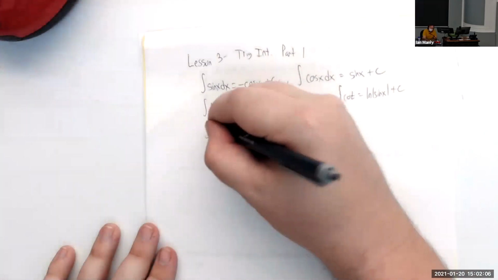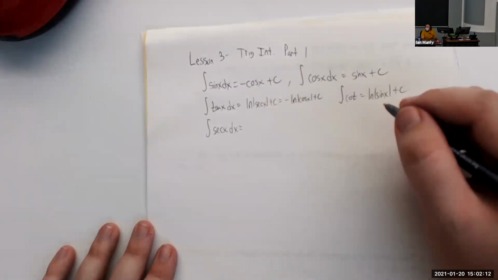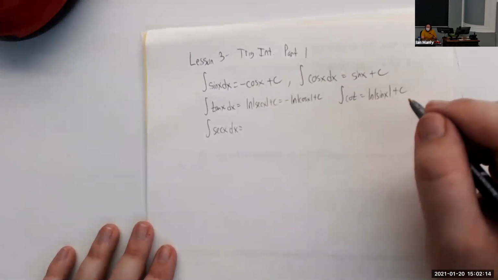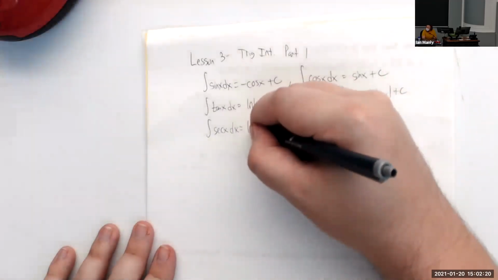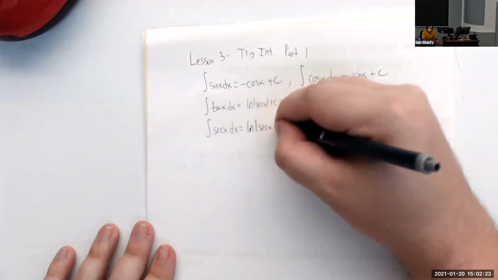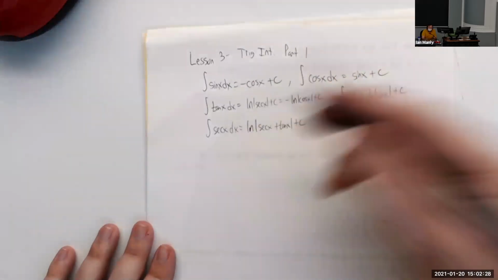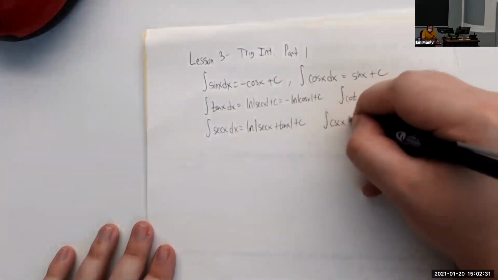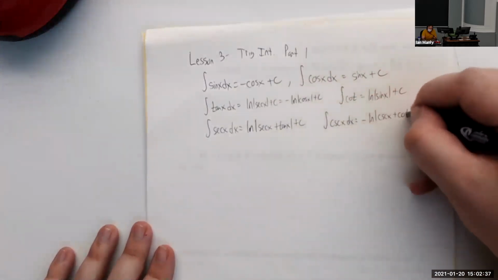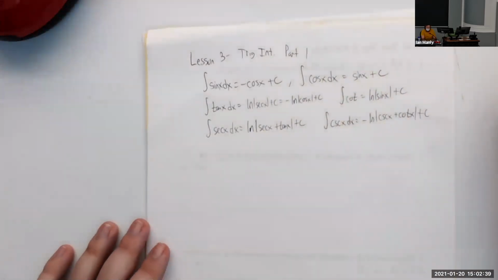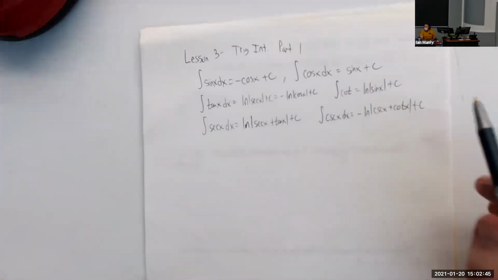All right, and then we have the antiderivative of secant of x. This one was a little bit weird. Does anyone remember what this one is? Did you guys go over this in Calc 1? That's right. Natural log of absolute value of secant of x plus tangent of x, and then plus c. All right, so that's secant. And then cosecant's similar. It's going to be negative natural log of absolute value of cosecant of x plus cotangent of x. All right. So anyways, these are the 6 basic trig integrals that we had from before.